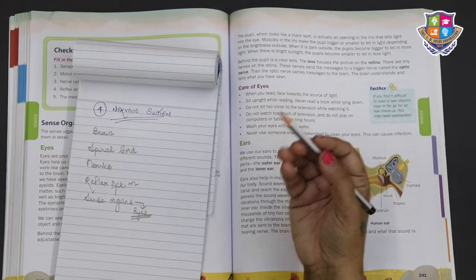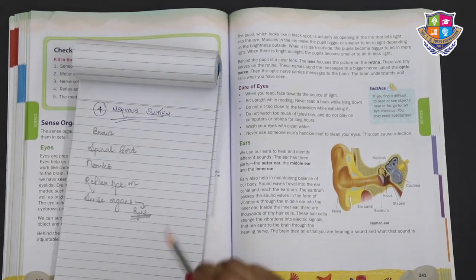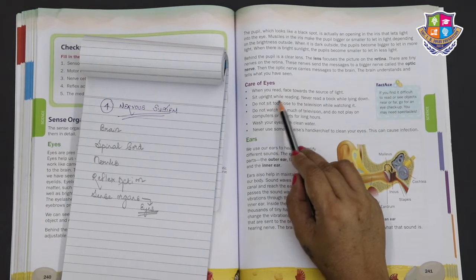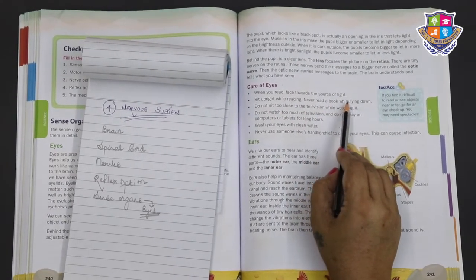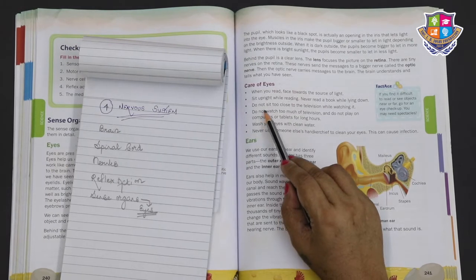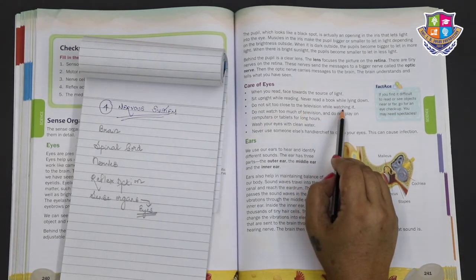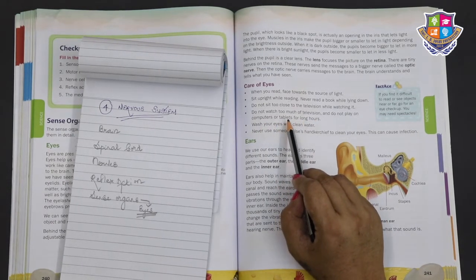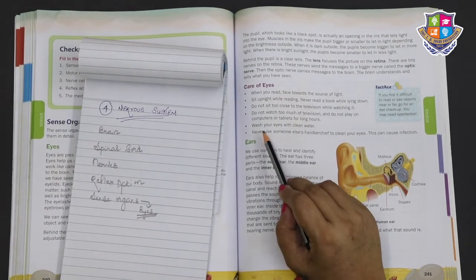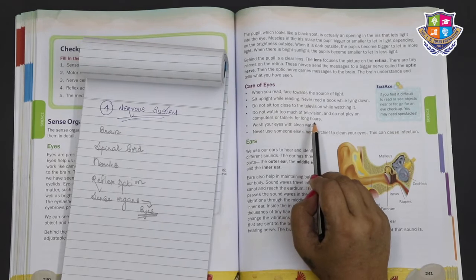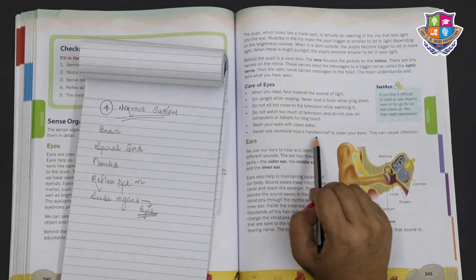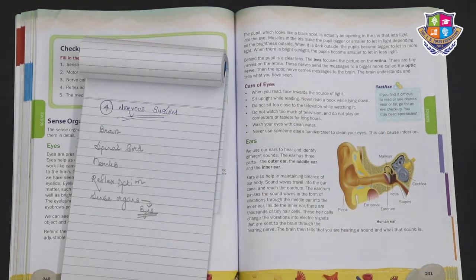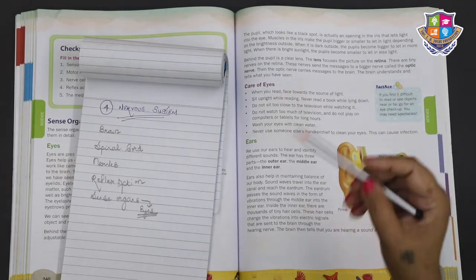Now let's see how to take care of these lovely eyes that God has given us. When you read, face towards the source of light. Sit upright while reading. Never read a book while lying down. Do not sit too close to the television while watching it. Do not watch too much television and do not play on computers or tablets for long hours. Wash your eyes with clean water. Never use someone else's handkerchief to clean your eyes. This can cause infection.